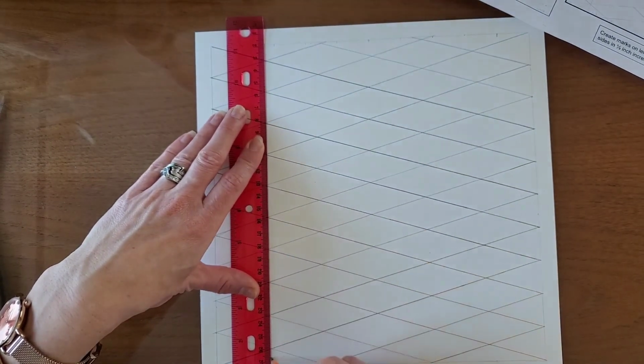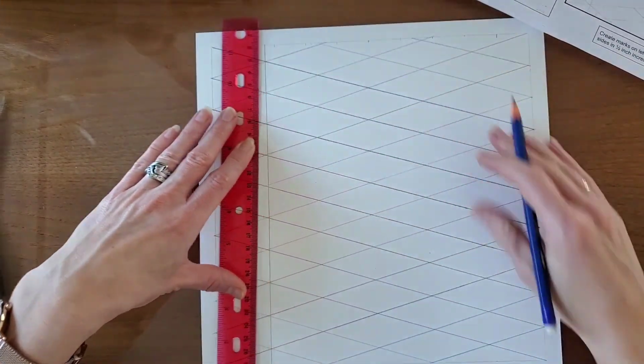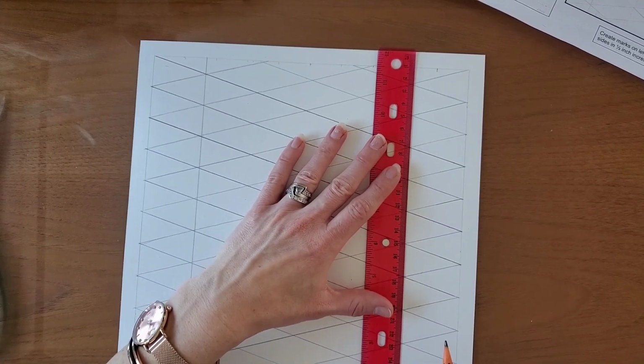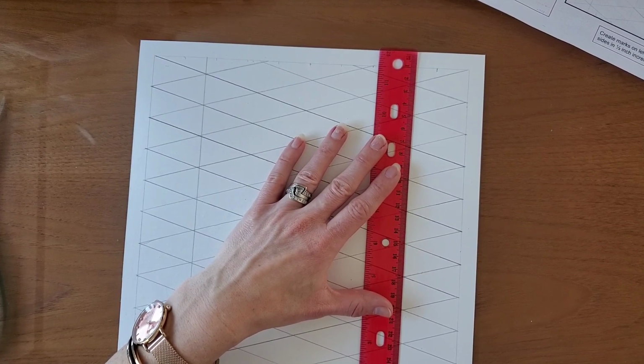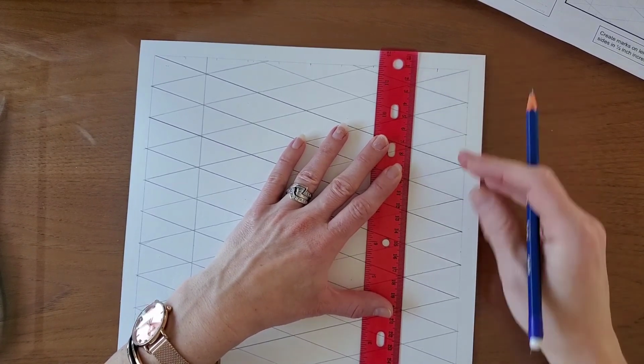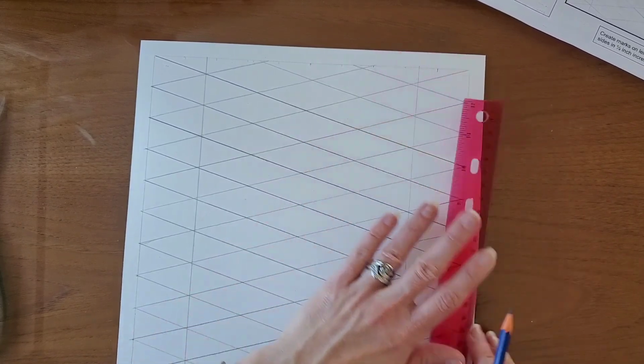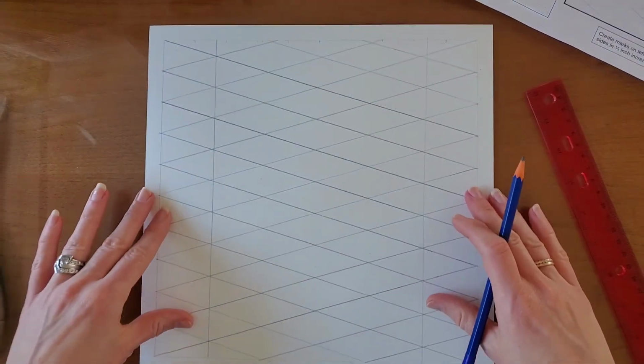However, reminder again, you want to work with really light lines so you can erase them later. Let's just see if I can get this perfect, just eyeballing it. This feels a little off. There we go. Okay, I've added a couple verticals just to help me.